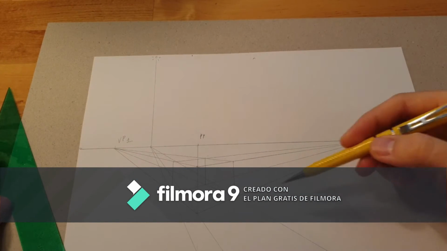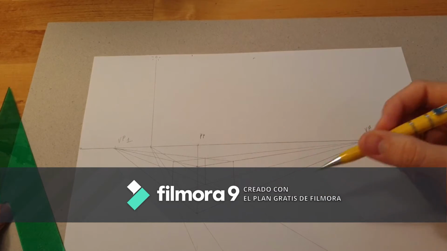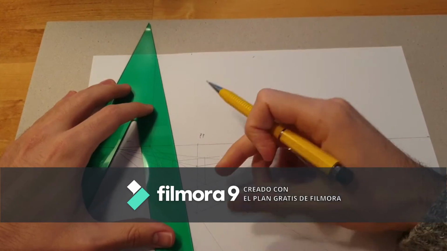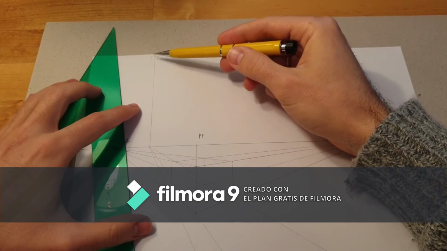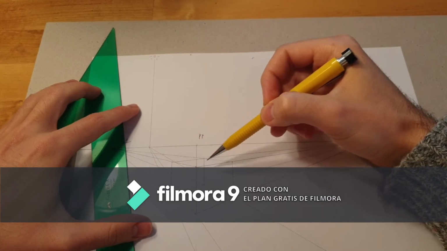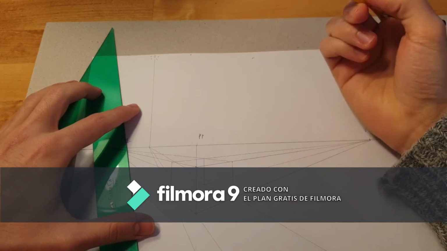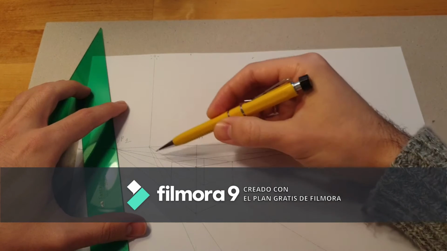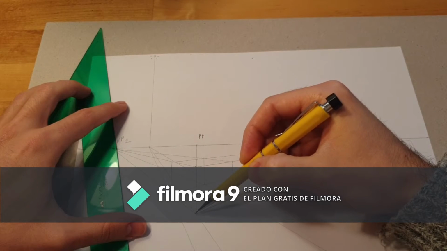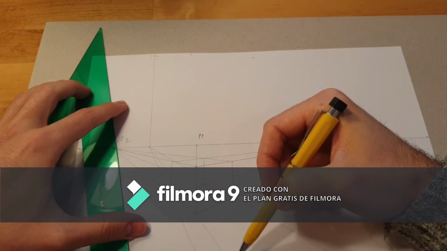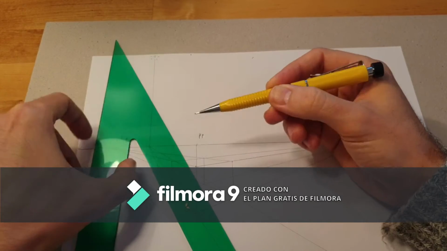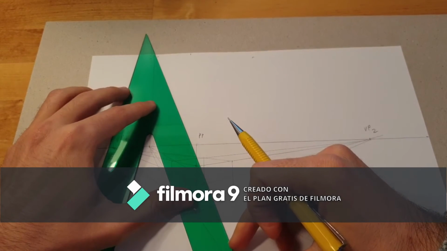Now, where do these lines end? Easy peasy. You just have to draw some lines from the light source to the upper vertex of the cube, taking into account that if this line was connected to this lower vertex, this line will be cut with this upper vertex, like this.